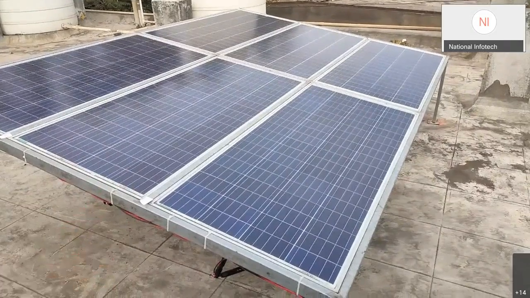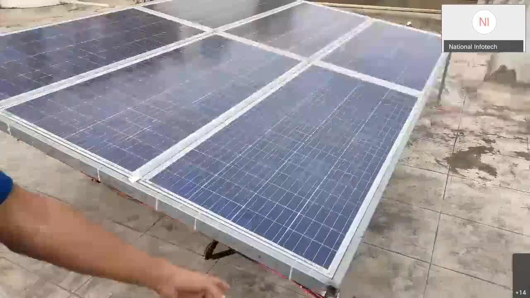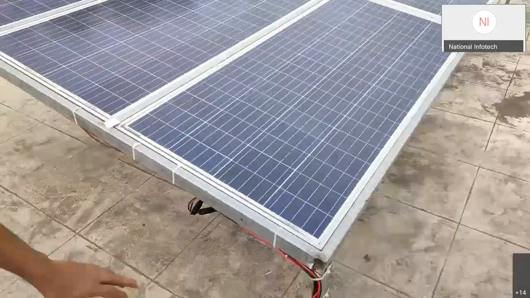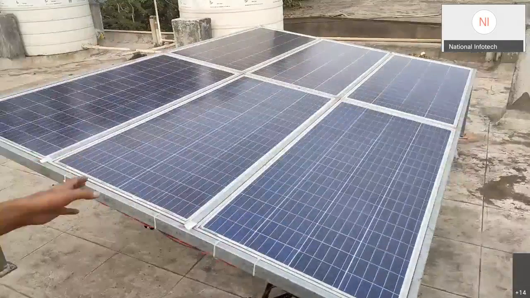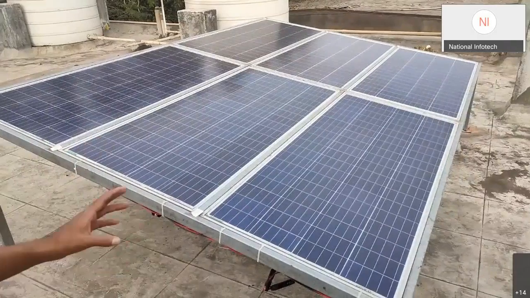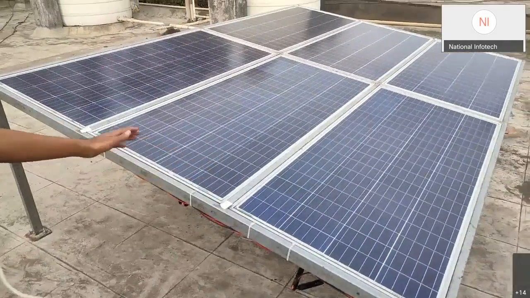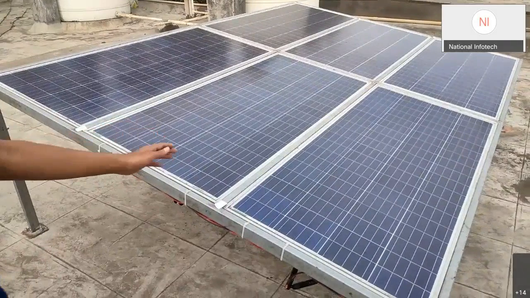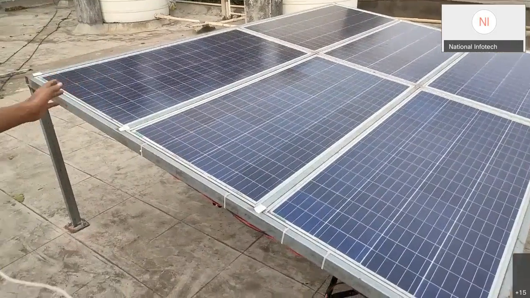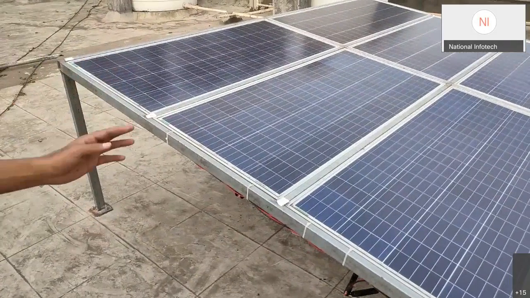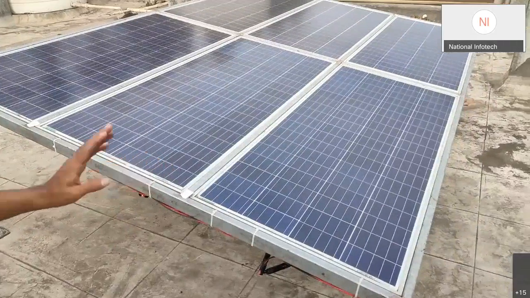These 6 panels we have terminated, so we can connect them according to our need. Right now, as sir explained on the first day, we are going to use 450 watts. So we are connecting these 3 panels in series. The VMP of one panel is 36 volts, so accordingly it will create around 100 volts in the DC link.